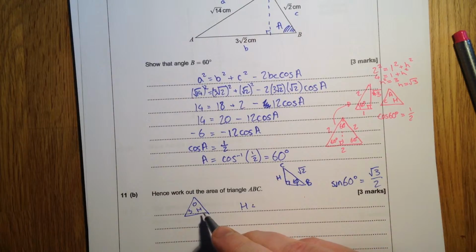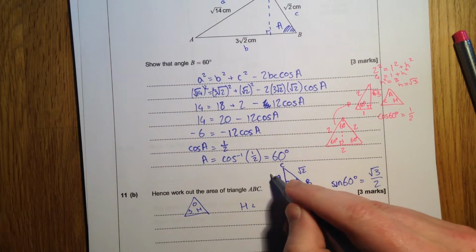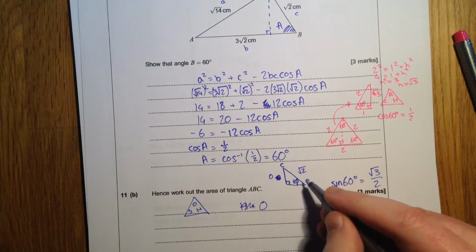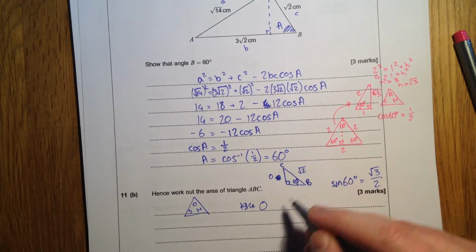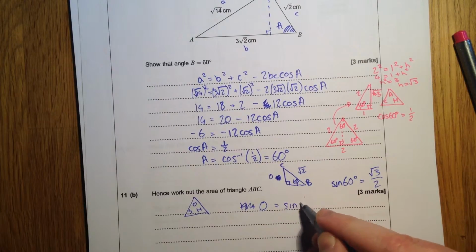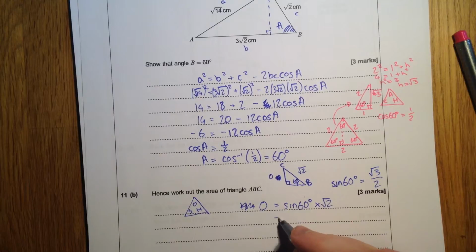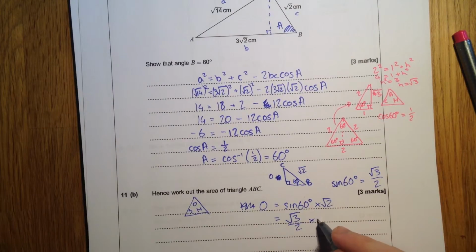Sorry, I'll call that O to avoid confusion. To work out this opposite here, I'm going to do sine of 60 times by this hypotenuse. So sine 60 times by root 2. So sine 60 is root 3 over 2 times root 2.